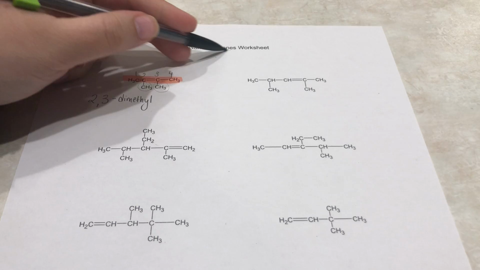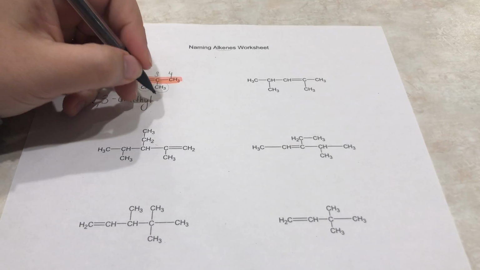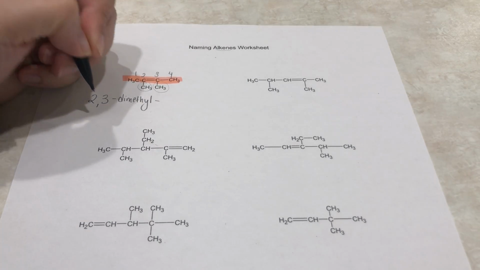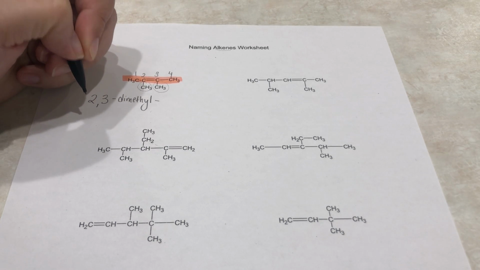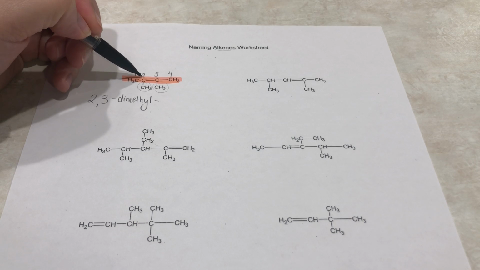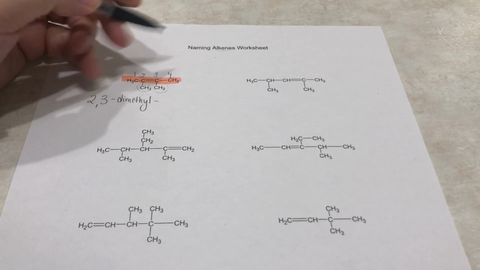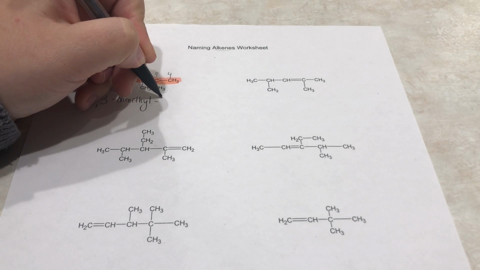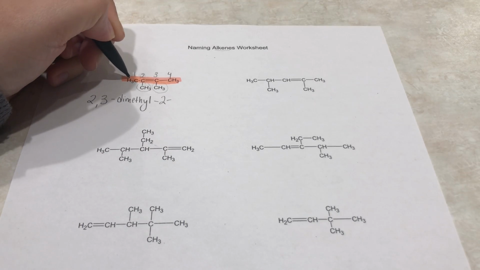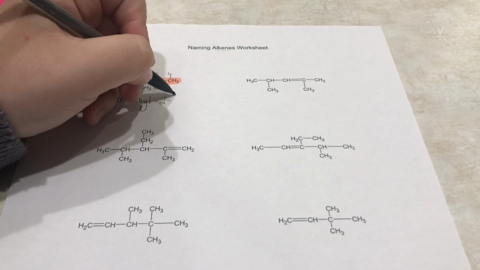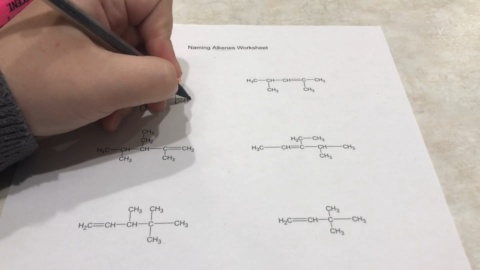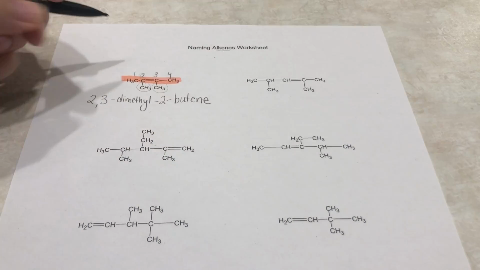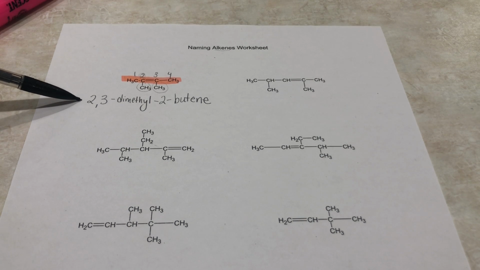And then for these alkenes and alkynes, we are going to add in the number that shows where the double or triple bond is in the parent chain. So this double bond comes after the second carbon, so I'm going to say that this is 2. The prefix for 4 is but. And since this is an alkene, it's going to get the ene ending. So this one would be a 2,3-dimethyl-2-butene organic compound.